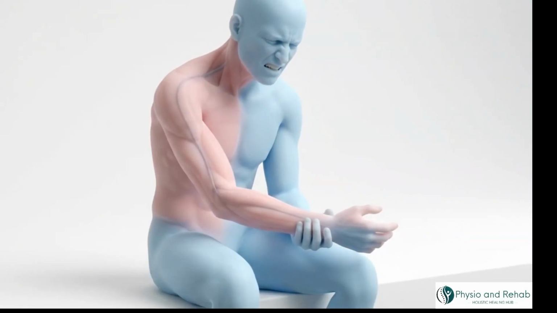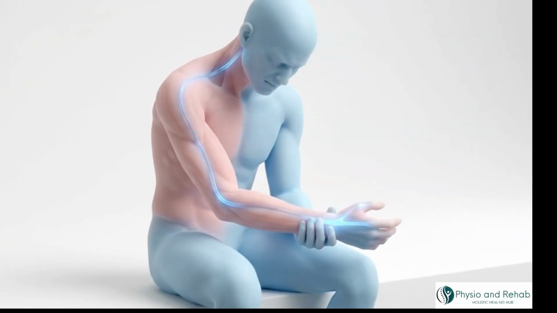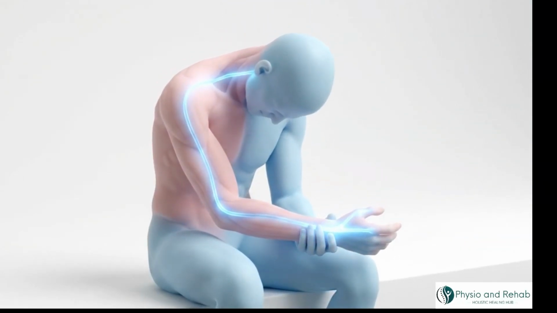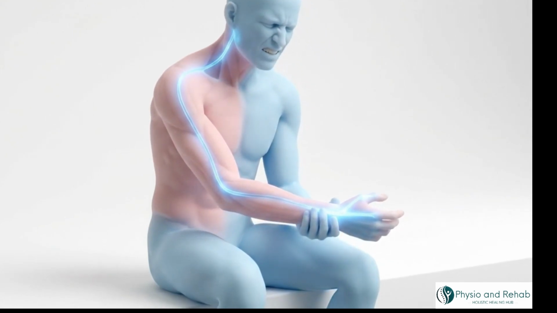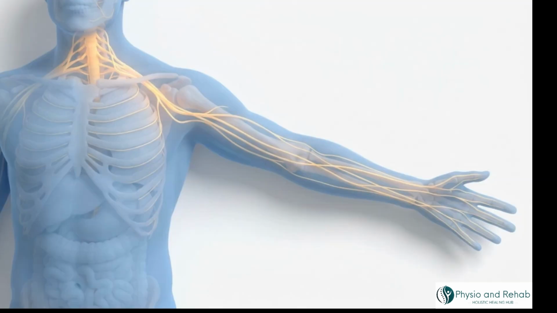Cervical radicular syndrome, or CRS, occurs when the nerve roots exiting the cervical spine become irritated or compressed. For the patient, this internal impingement usually manifests as radiating pain or paresthesia felt distally, often all the way down to the elbow and hand.